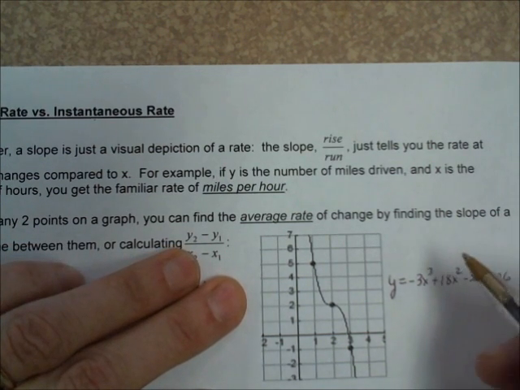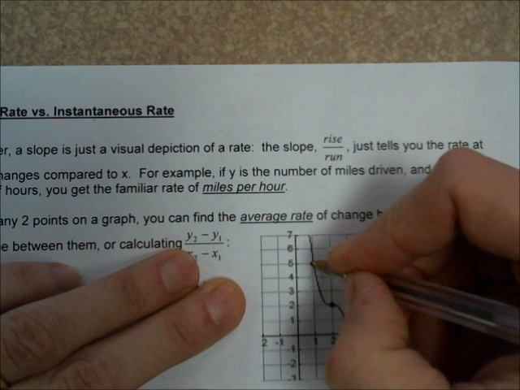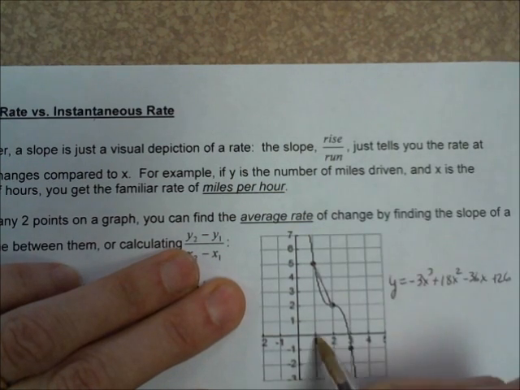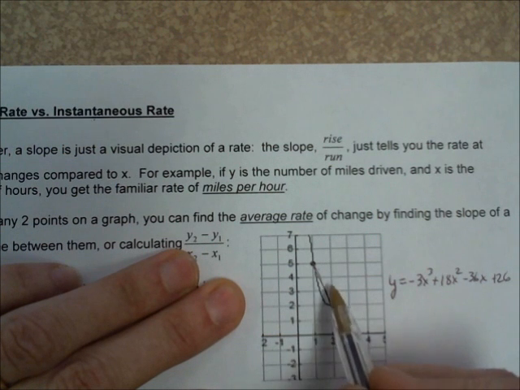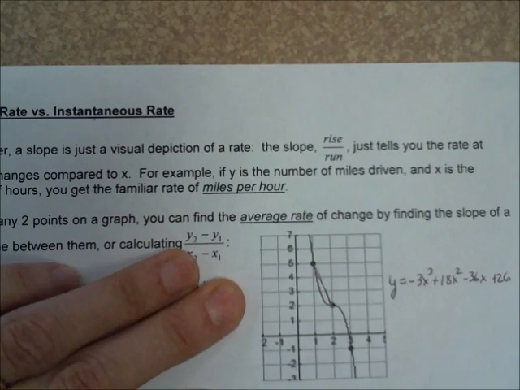If I wanted to find the average rate of change, let's say between this point on the graph and this point on the graph, I just connect a line between them. The slope is negative, and negative rise over run would be negative 3.